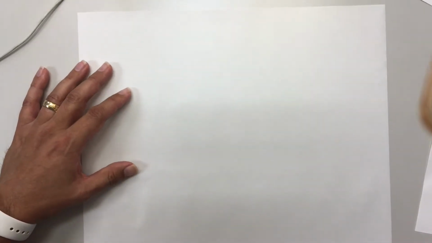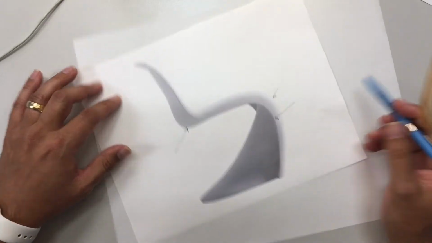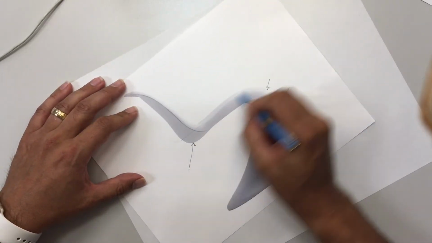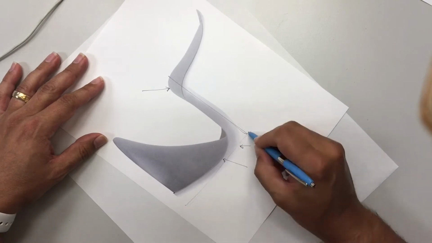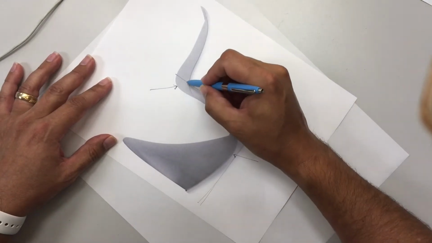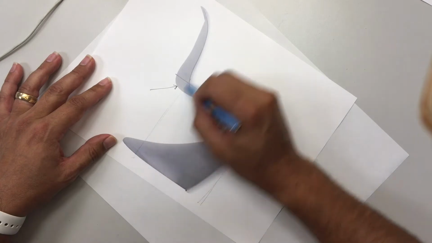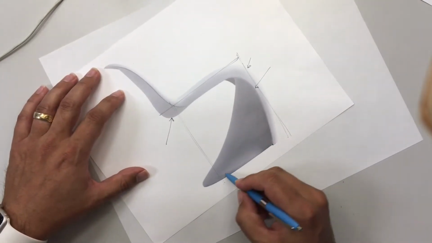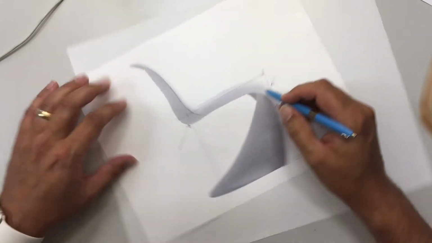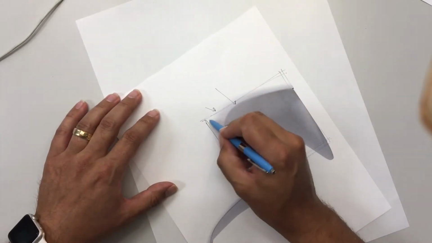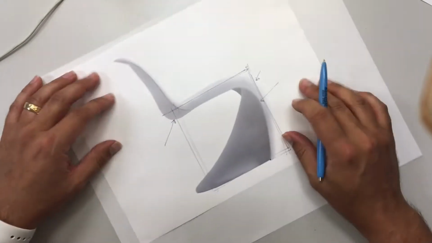So let's get started. If I break up the proportional relationship of this chair, I'm just going to put a line right here, a line coming down. I'm trying to find what would be a square, because a square is basically the easiest proportion for me to see. It looks like it's just a little bit further back. So I'm breaking this up just to understand the proportional relationship of it.